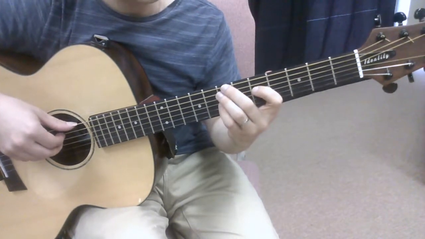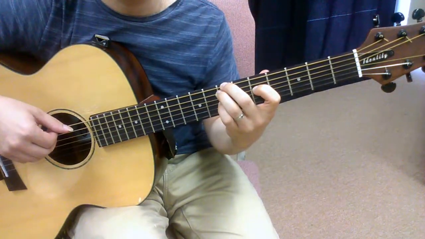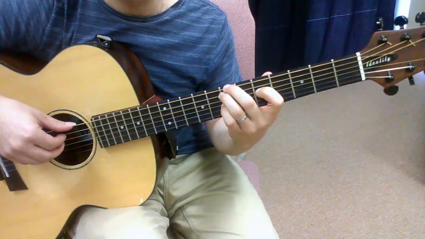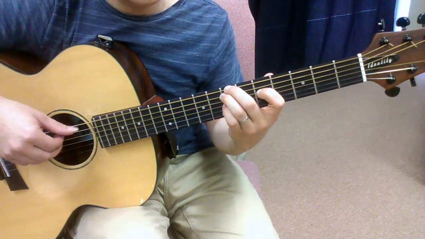Next one, same group, you have 7, 7, 5, 7 from the 6th string down. This is the second inversion.